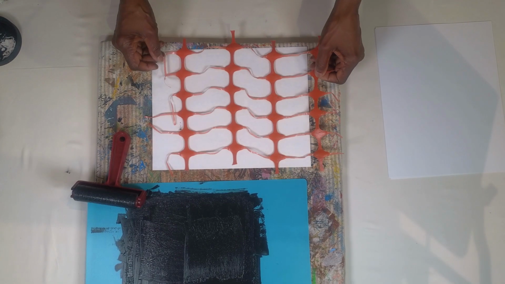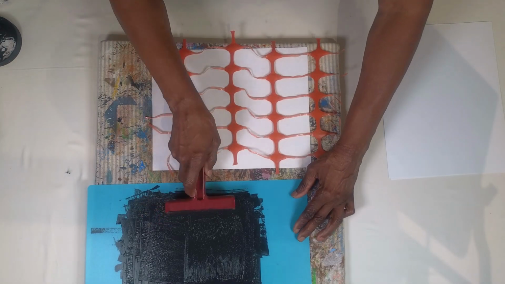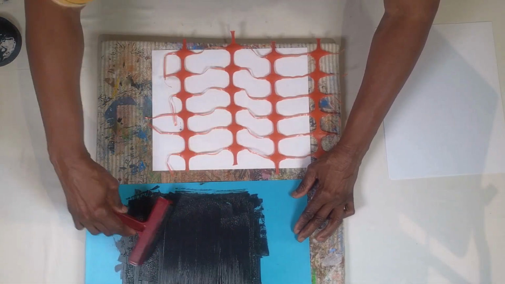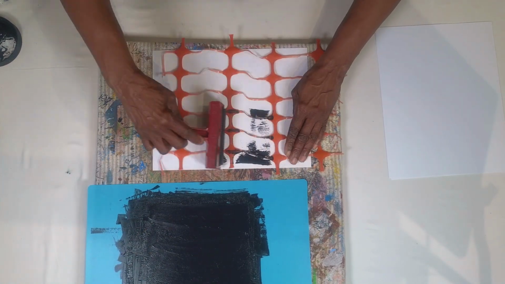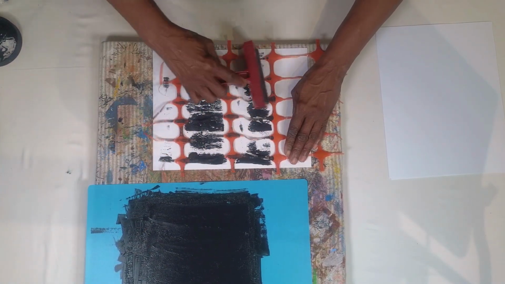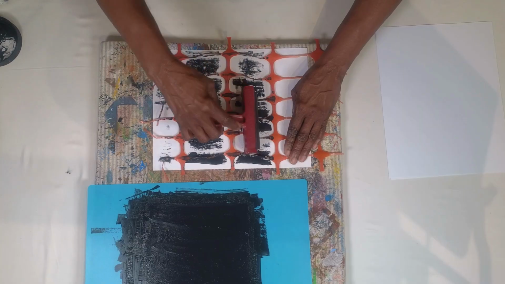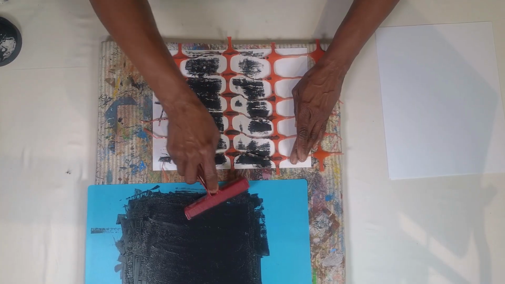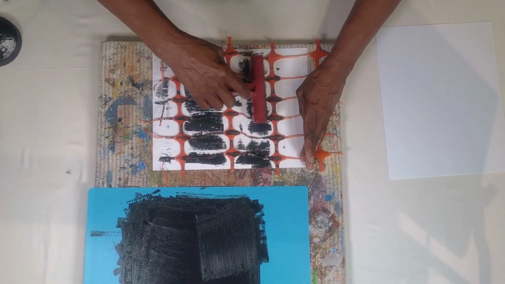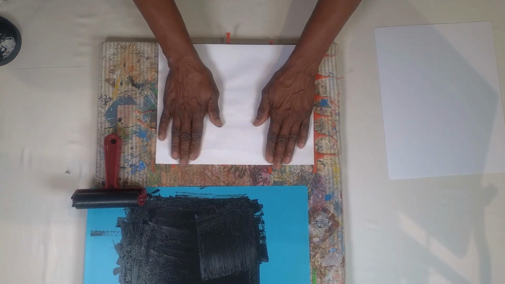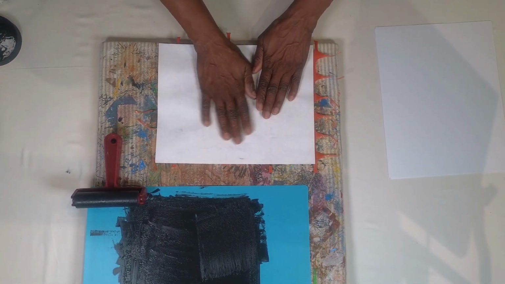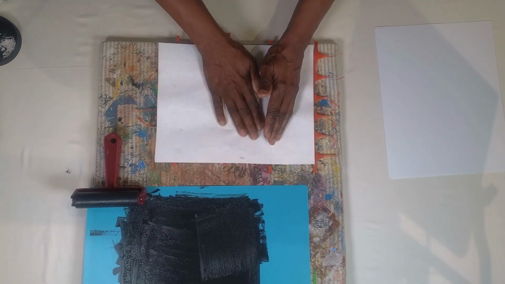And now we have a piece of construction fencing. This is a piece of plastic, and sometimes plastic can be a little tricky because you never know if it's going to hold enough paint to take a print. A little bolder than the other pieces that I've done, but it's got possibilities, right?